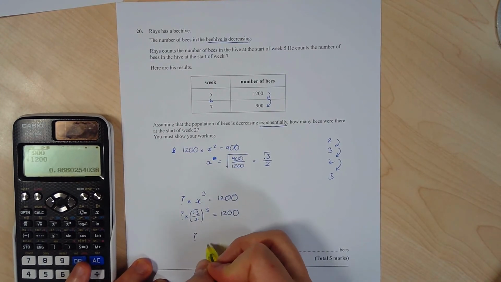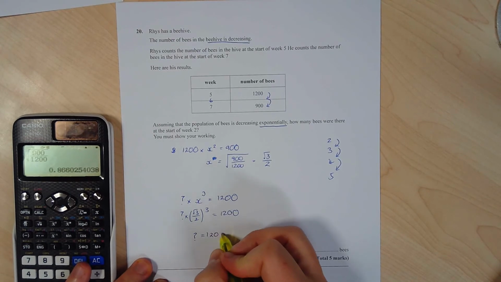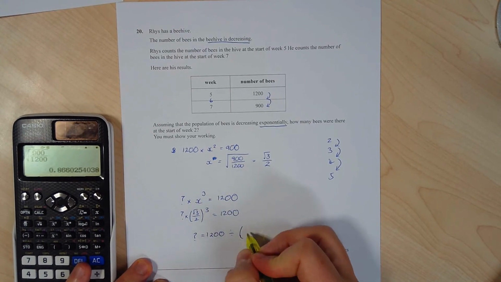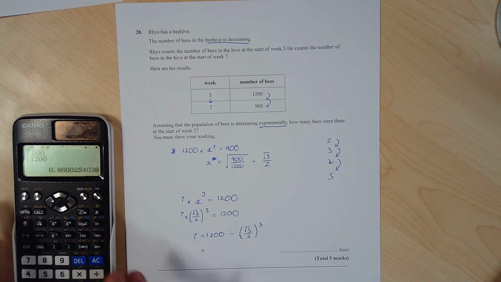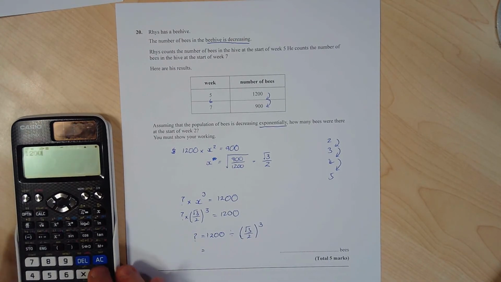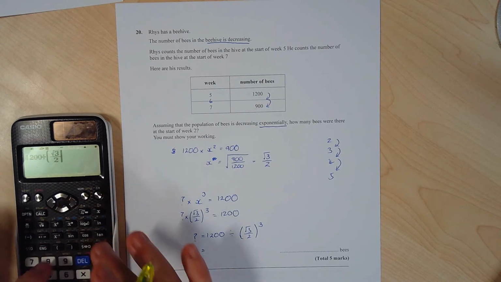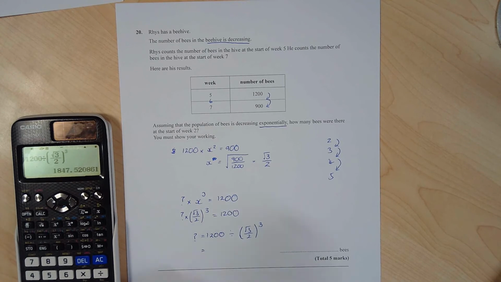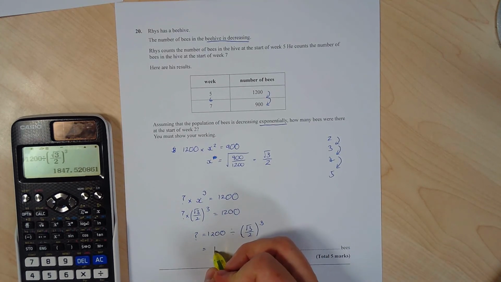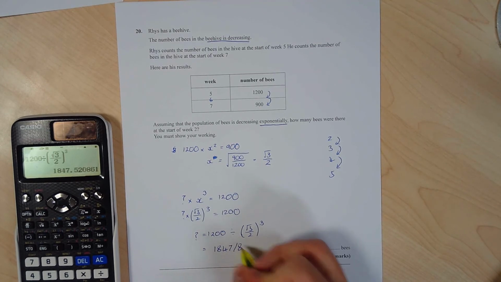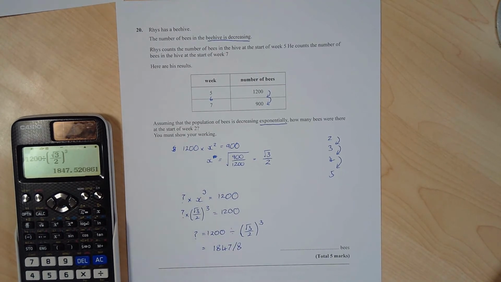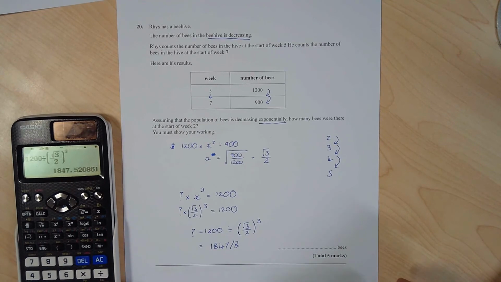So at the start of week 2, there were 1,200 divided by our multiplier cubed, and 1,847 or 48, whatever you choose to round that to, but both answers would be absolutely fine.